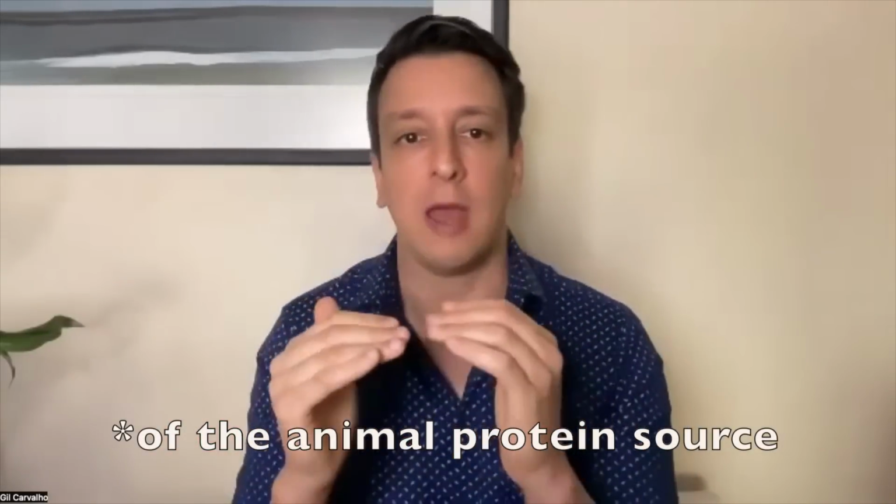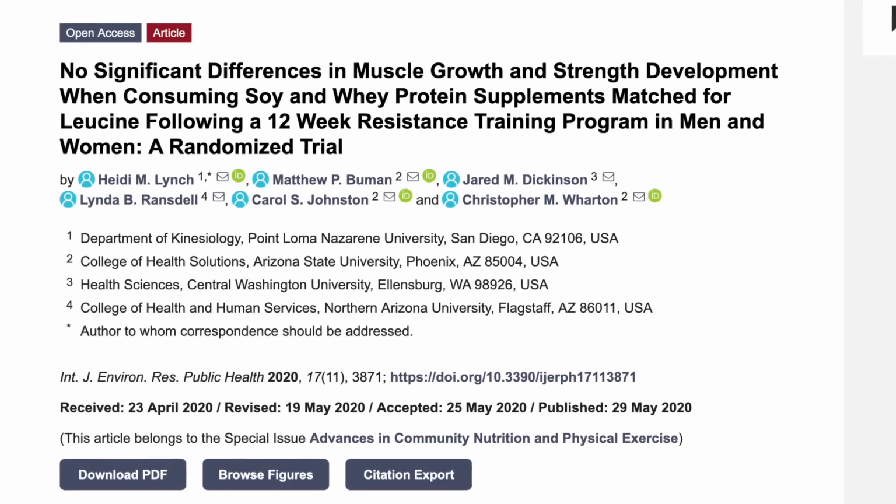And if you match for grams of protein, you sometimes see an advantage of the protein source. And then in studies where they match not for total grams of protein, but for leucine, then they tend to sort of even out.